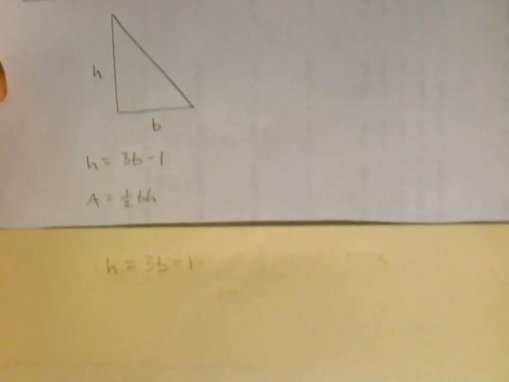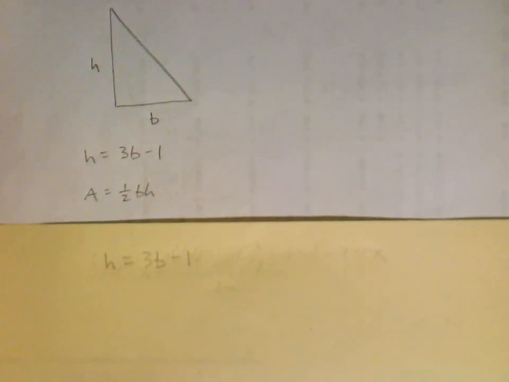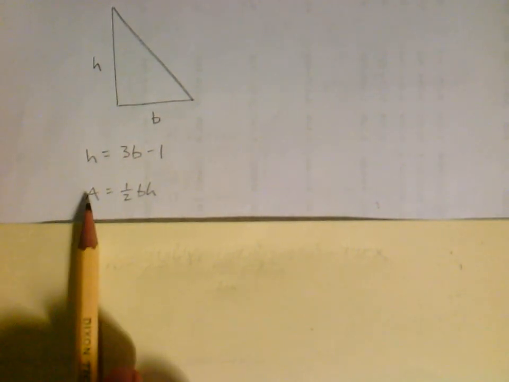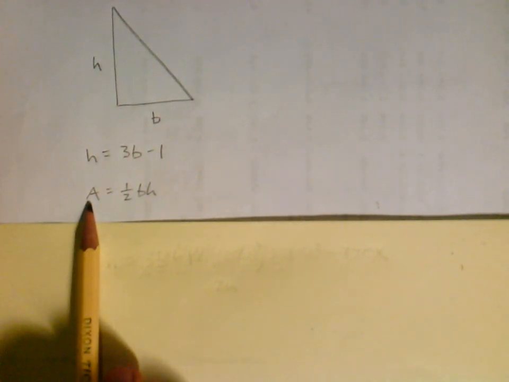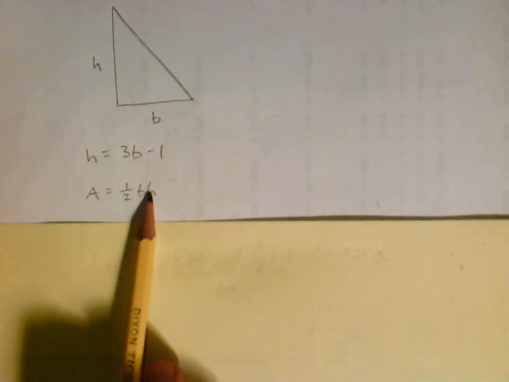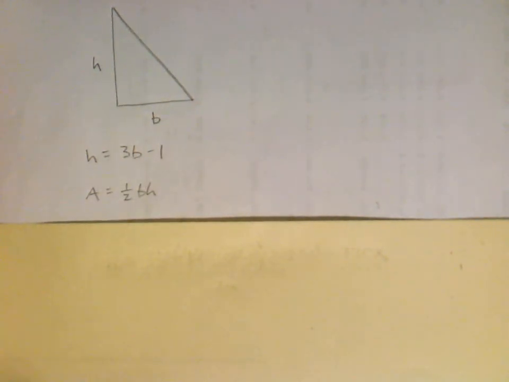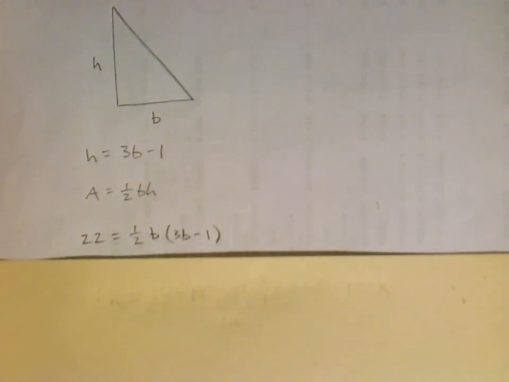Okay. So far so good. We've got our drawing, and we're kind of getting ourselves in a good position here. We're describing the math with a formula, and we know the formula for the area. Okay, now they said the area is going to be 22 square meters. So I'm going to put a 22 in place of that A. And at the same time, this H, I'm going to substitute 3b minus 1. That whole thing's going to go in for H, and I'm going to get this next statement there. 22 equals 1/2 b times 3b minus 1.